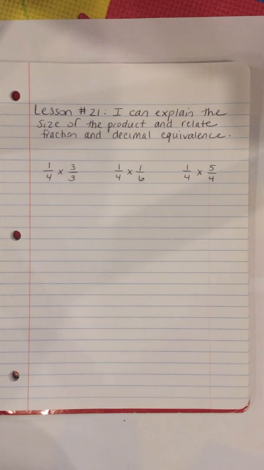So copy those down, and without solving, I want you to look at those 3 and tell me, or think about, which would be the biggest, which would give you the greatest product, which would give you the smallest product, and which would give you the one in between. So you can pause the video now to take a second to think about that.